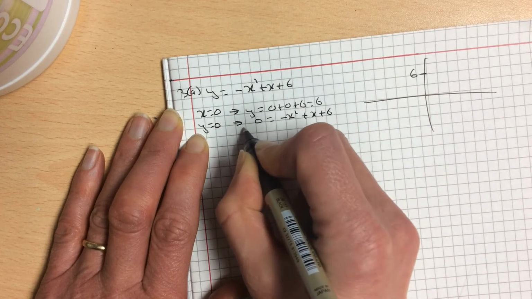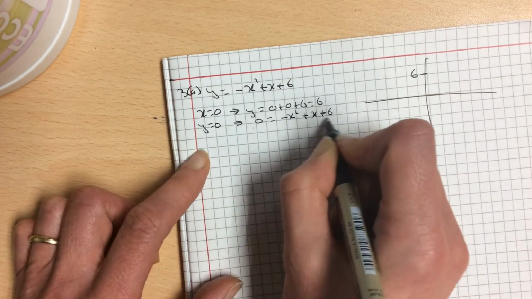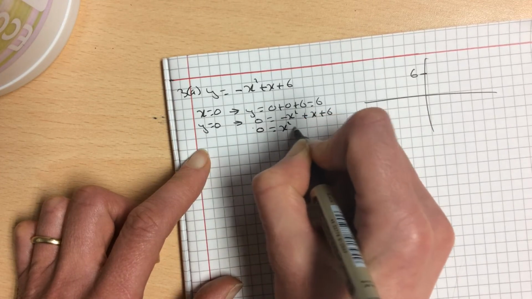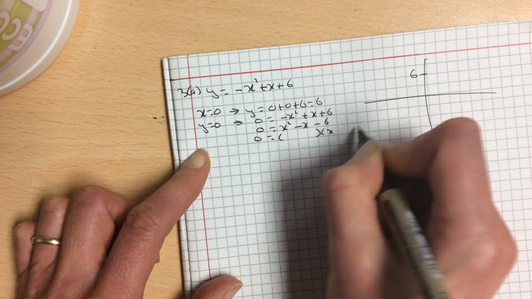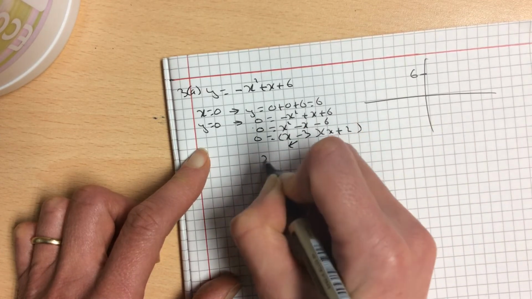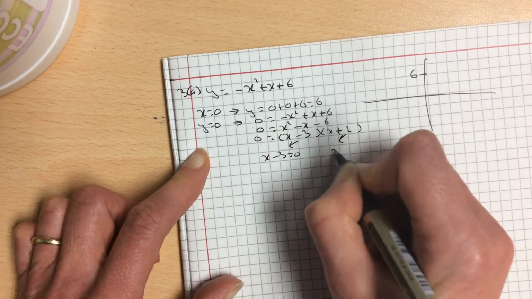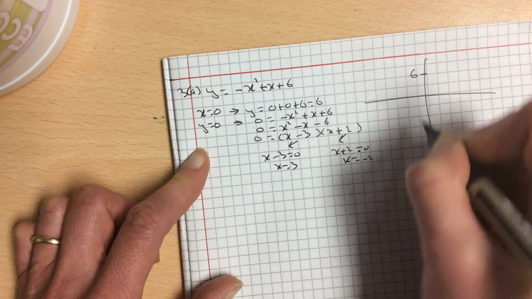So because I can change all signs, you must be able to change this side as well. I can change all signs. So I'm going to do that. Just get rid of that negative. So what multiplies to give minus 6 and adds to give minus 1? Well, it's minus 3, add 2. Put each bit equal to 0. So x equals 3, x equals minus 2.